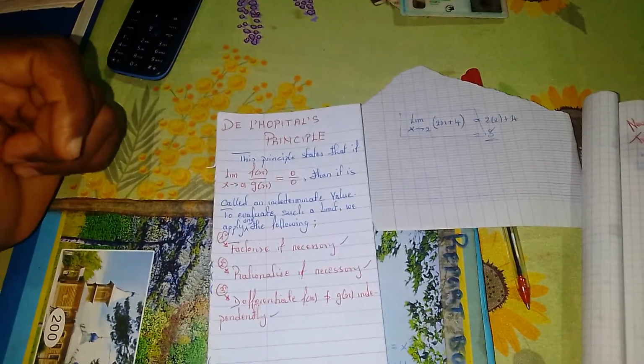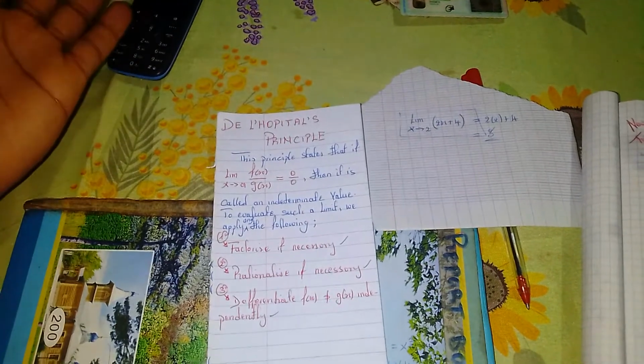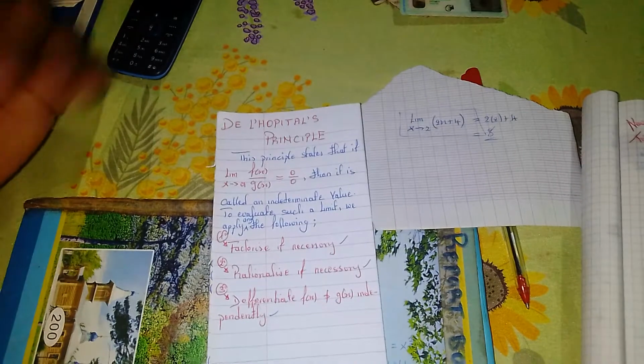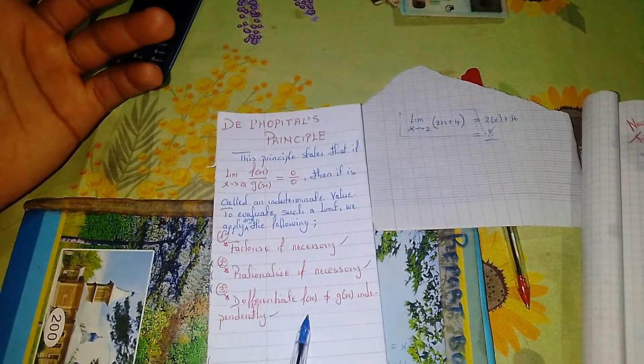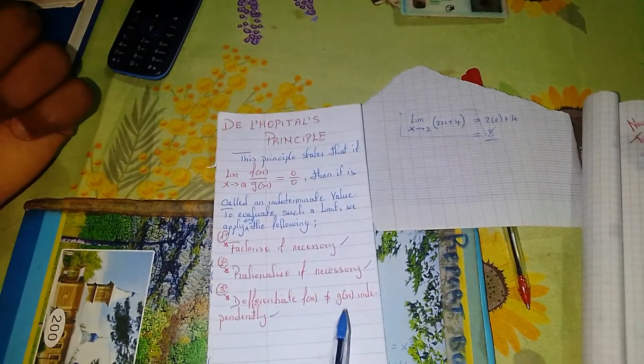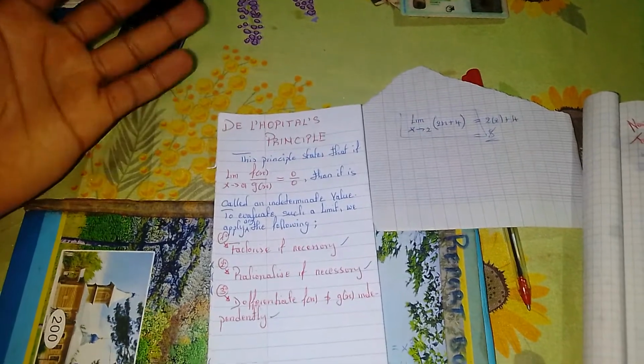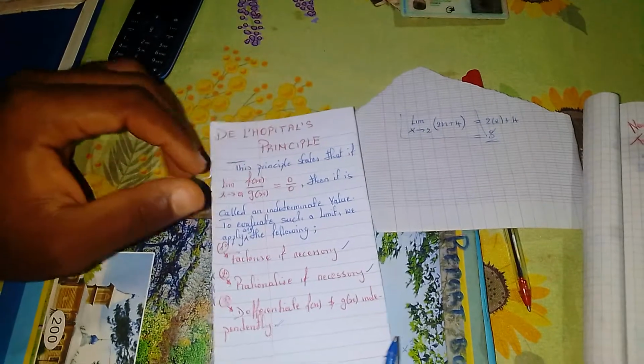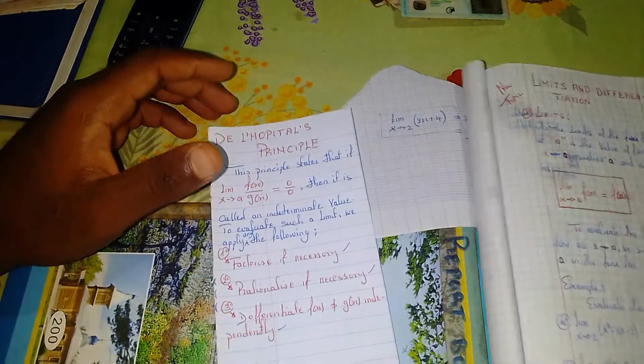What is the first step? It says factorize if necessary. The second one says rationalize if necessary. Then differentiate f of x and g of x independently, that is, the numerator and the denominator separately. That's what it means, independently. Now we proceed.